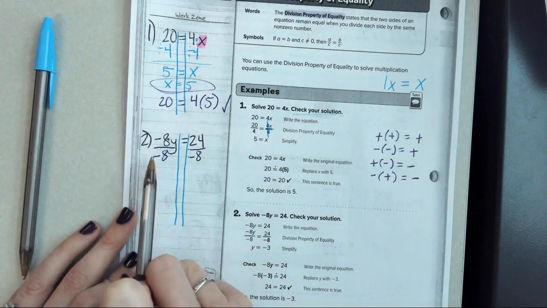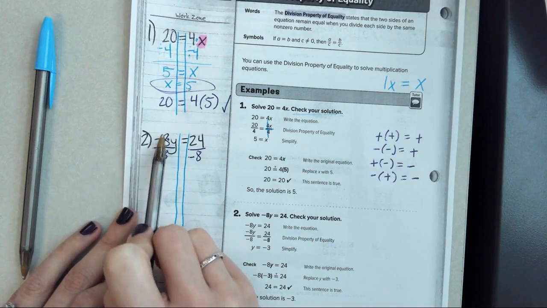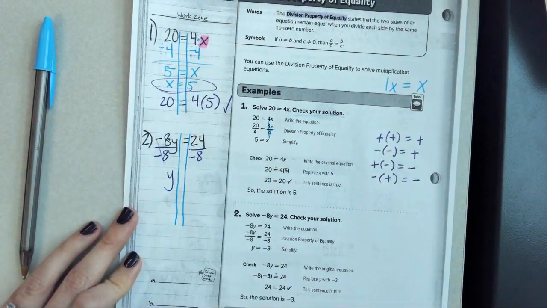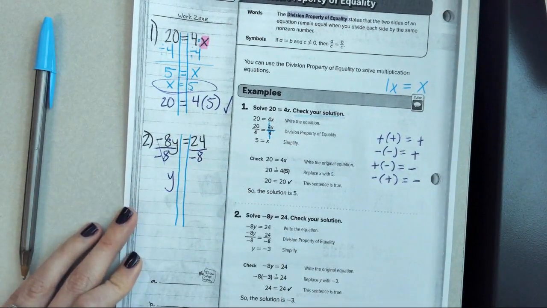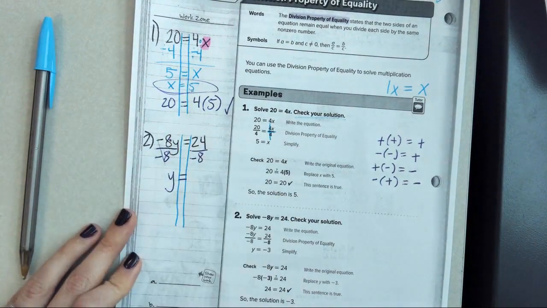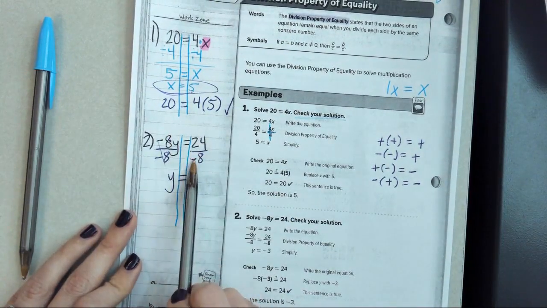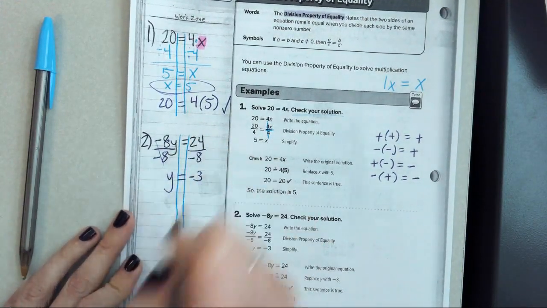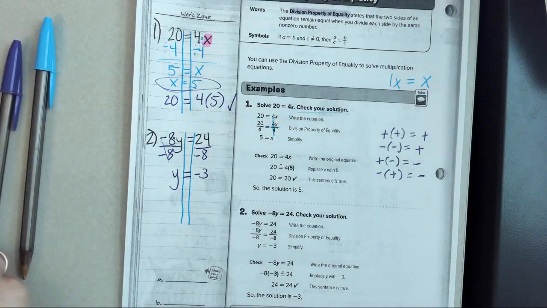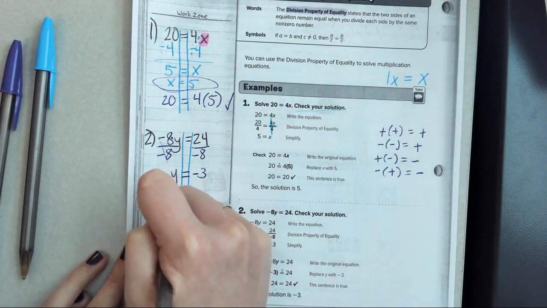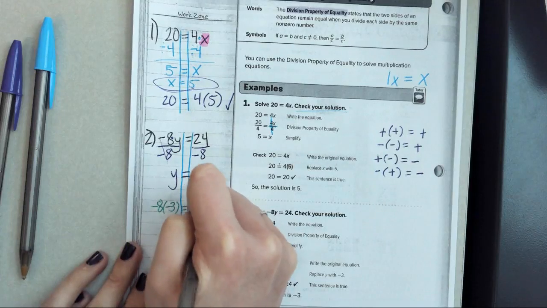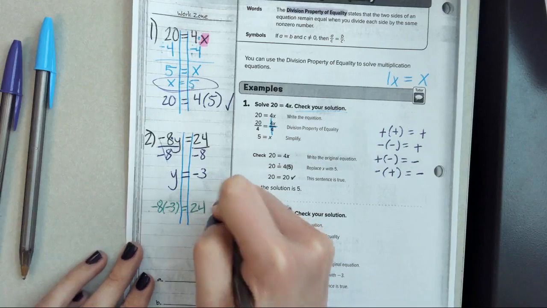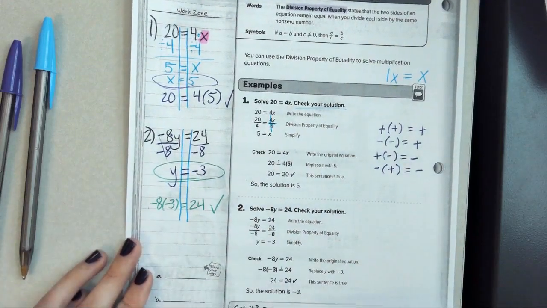So here, negative divided by a negative, that's going to be a positive, and 8 divided by 8 is 1. So really, those cancel each other out. It's just the y left, which is what we wanted. Equals, and then on the other side, a positive divided by a negative is a negative, and I know that 24 divided by 8 is 3. So let's try it out. Negative 8 times negative 3 equals positive 24. Well, negative times a negative is a positive. 8 times 3 is 24. That works. That's the correct answer.